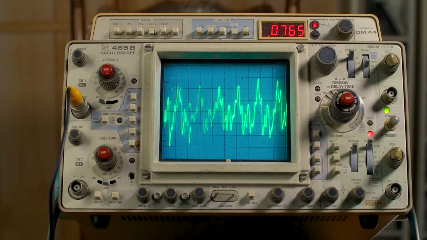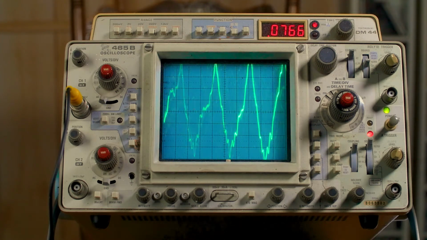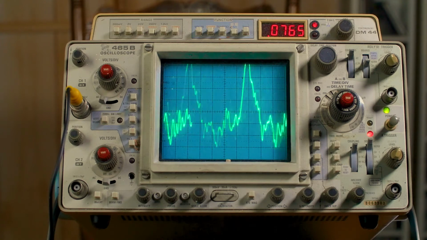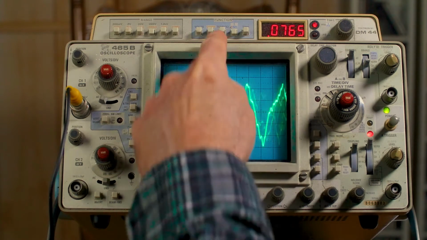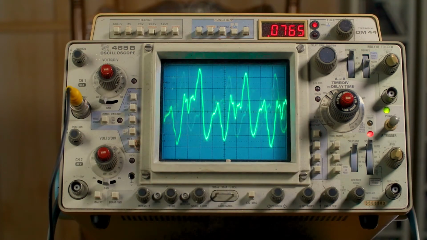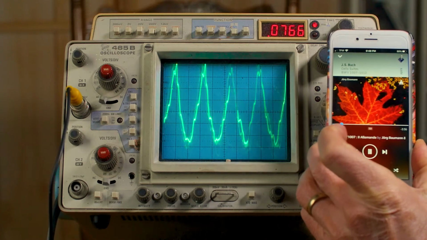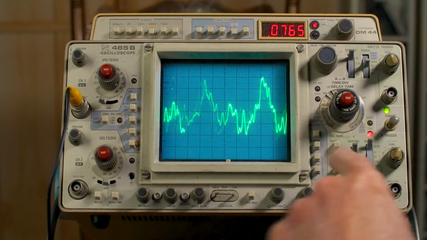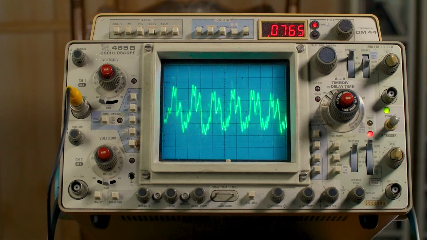This is an oscilloscope, and its job is to measure a time-varying voltage signal. It's used in electronics. This is the time axis here, and this is the voltage axis. So this is voltage versus time. And I'm feeding it the electrical signal from my phone. I'm sending the electrical signal to here, and I'm also sending it to the speakers. And you're hearing it from the speakers.